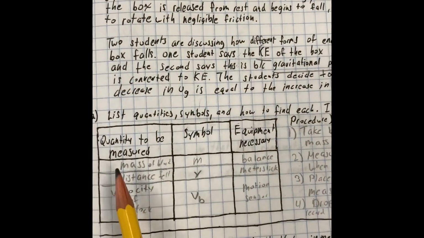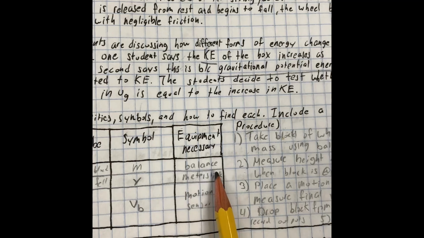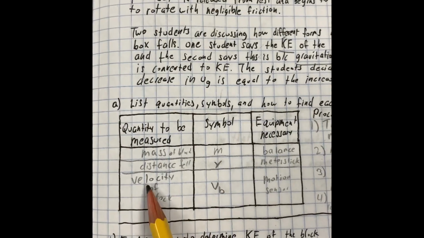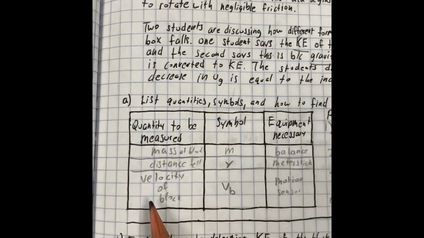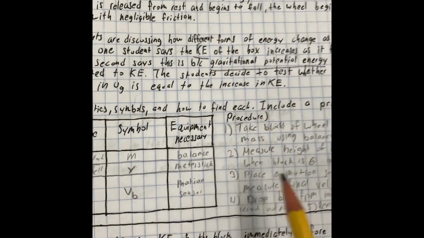So what I did for this was I did the quantity to be measured as the mass of the block, M, equipment necessary, balance; distance fallen, Y, meter stick; and the velocity of the block, V, motion sensor.